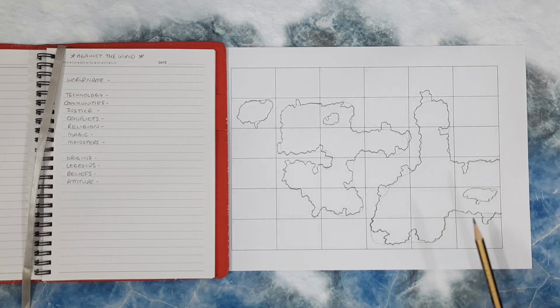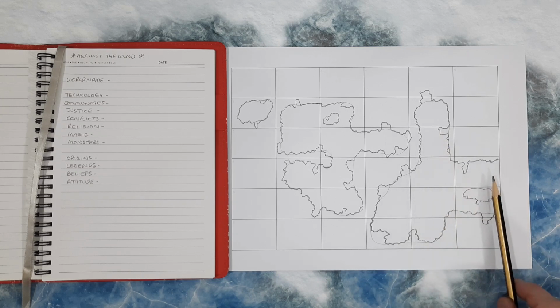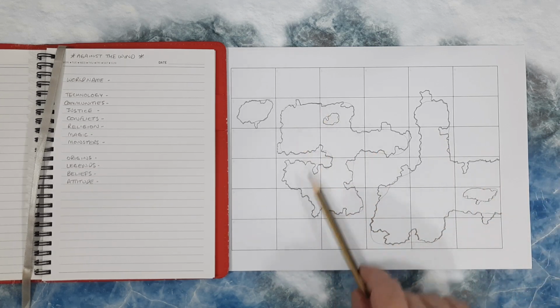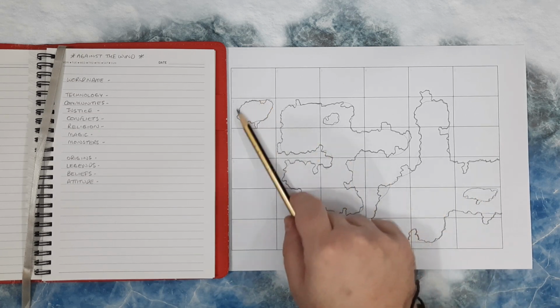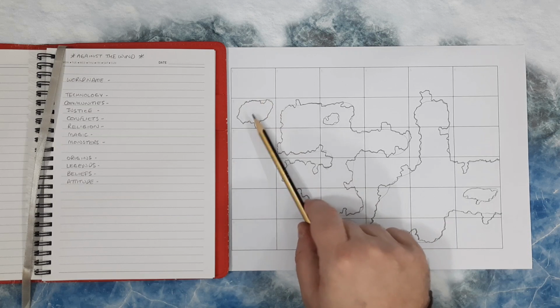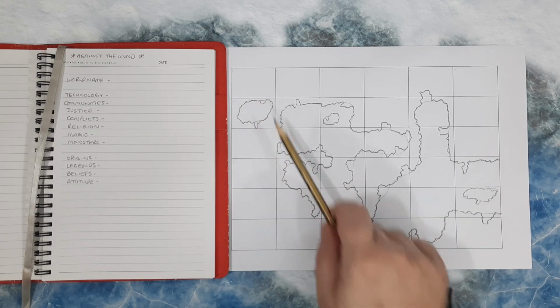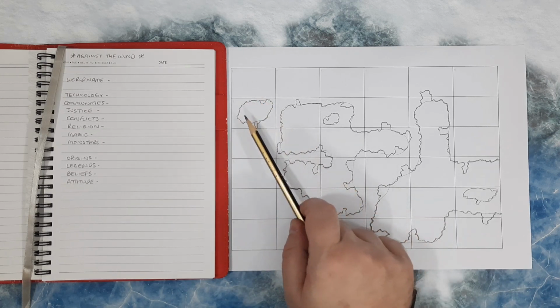But yeah, it looks like we have sort of three general land masses. We've got one here which seems to be connected to a land over here in the next region. We've got one large island with a lake, and I've got another lake here, and then over here we've got a small island. That could be maybe a source of some kind of mystery, perhaps.